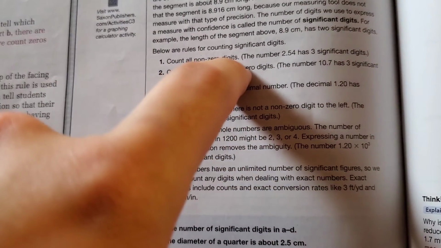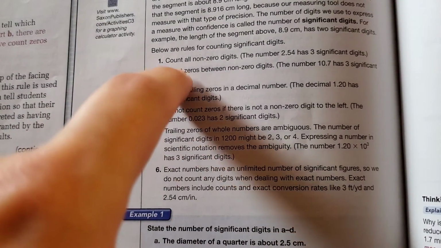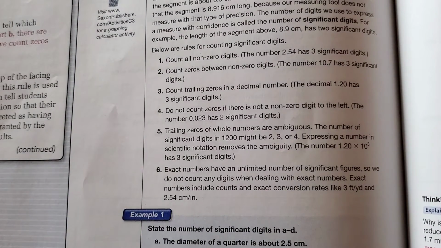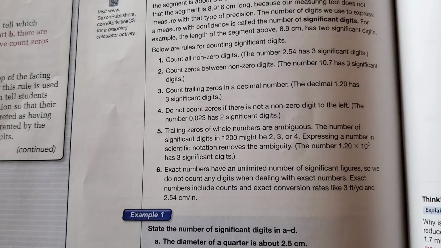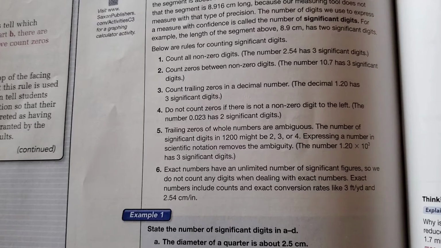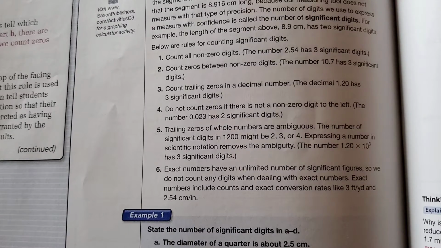The first rule is that you have to count all non-zero digits. So any digit that is not 0, you have to count it. So 2.54 has 3 significant digits because it has 3 non-zero digits. The second rule says count zeros between non-zero digits. So if there's a 0 in between numbers that are not 0, you have to count it.